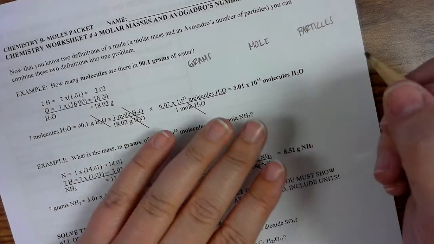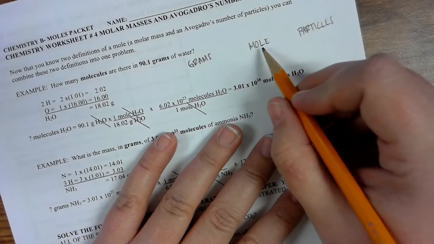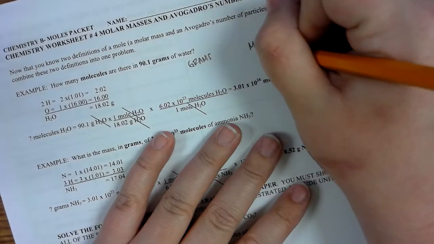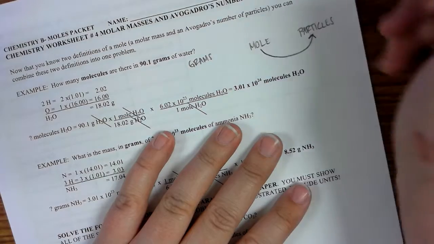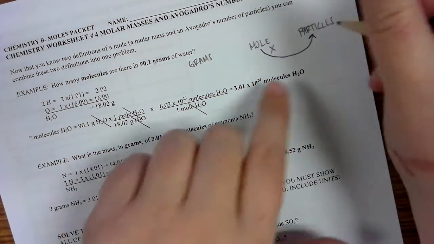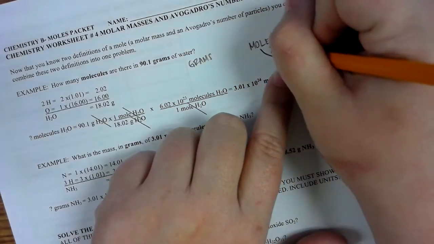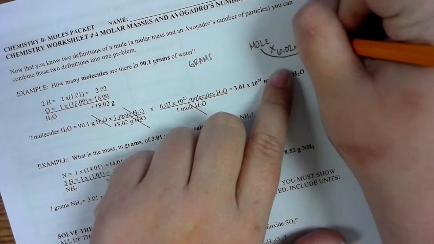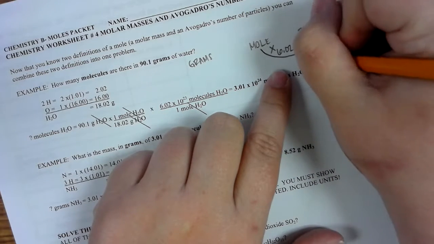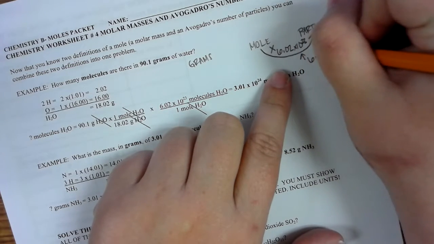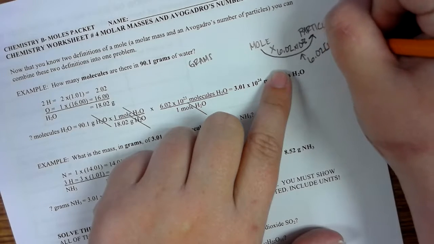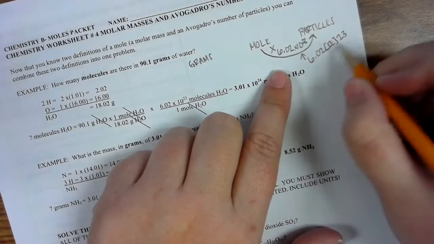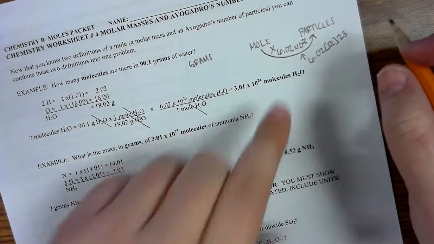So for the last 4 days, we've been dealing with just mole to particles, particles to mole, or mole to grams, grams to mole. Anytime you have moles and you're going to something, you're going to multiply. To get to particles, it's always by Avogadro's number, which is 6.02 times 10 to the 23rd. And as a reminder, when you put that in a calculator, you hit the double E button once, and then you just put 23. Notice I didn't put any carets, no multiplication, nothing like that.